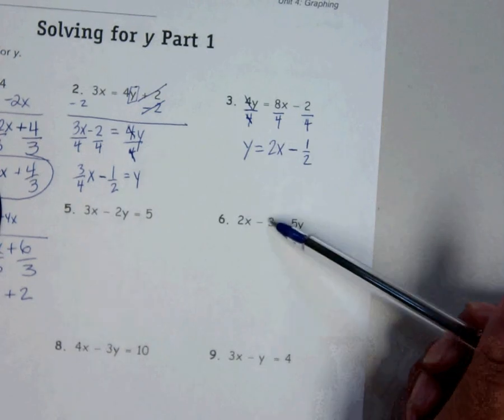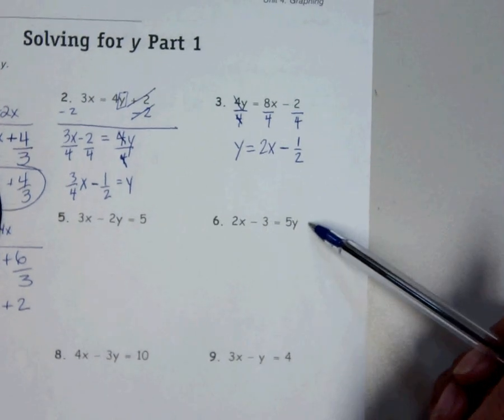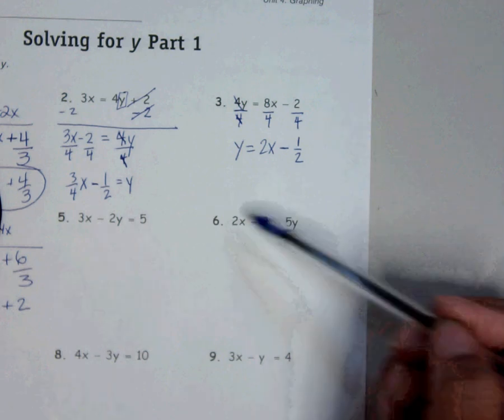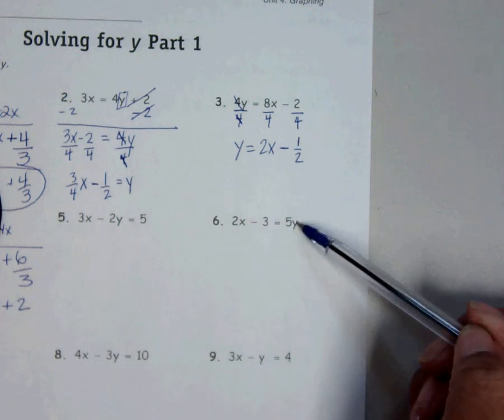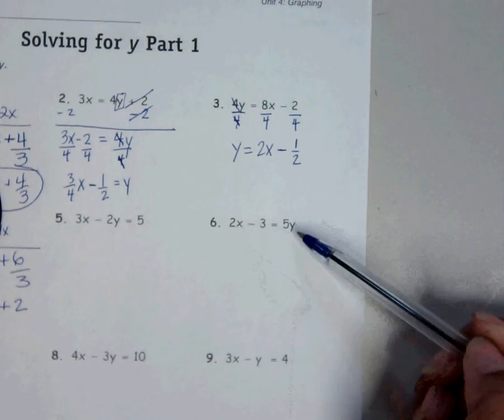I have 2x minus 3 equals 5y. And how am I going to do this? Well, the x and the y, are they on different sides? They are. Since I know that they're on different sides, I've already answered number one, step one, to figure out if the x term needs to be moved. It doesn't, it's already separated.